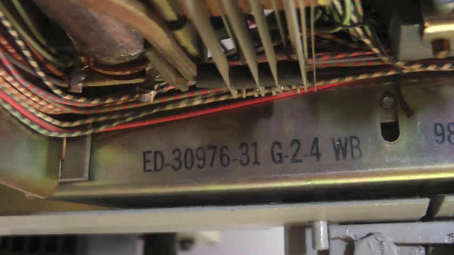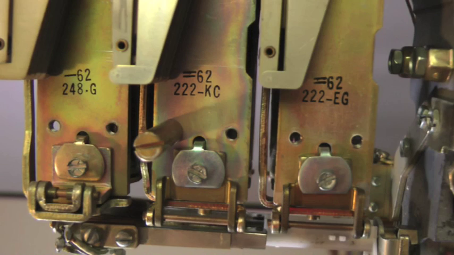This type of selector was used in the Bell system, and it was manufactured by both Western Electric and Northern Electric. This particular unit was manufactured in Canada by Northern Electric. The equipment and schematic drawing number for this switch is 30976, as you see stamped here on the switch base. This switch was manufactured in 1962.